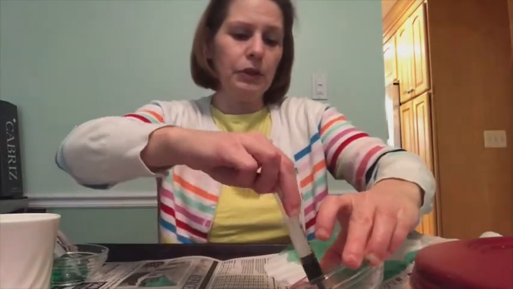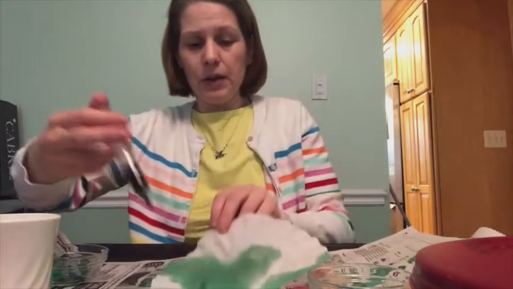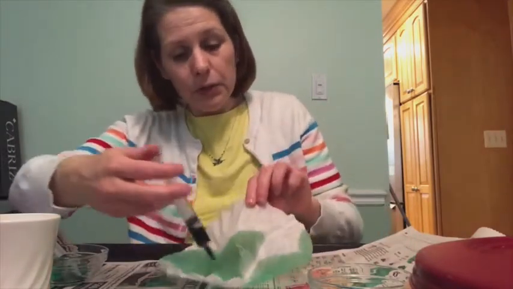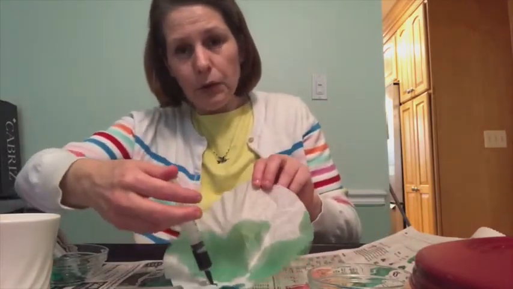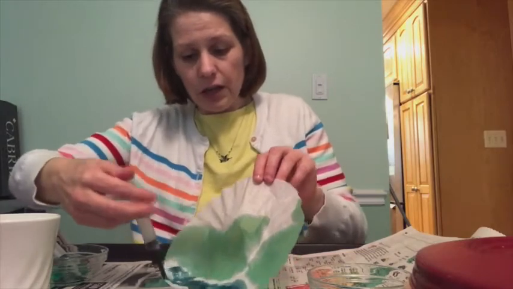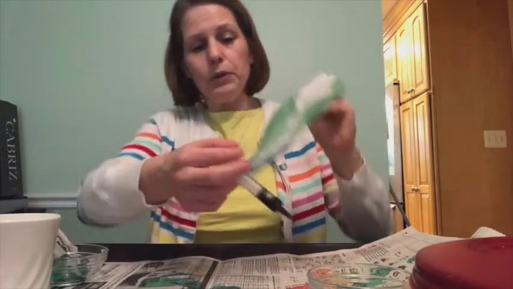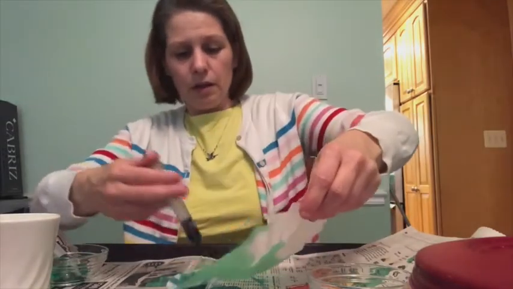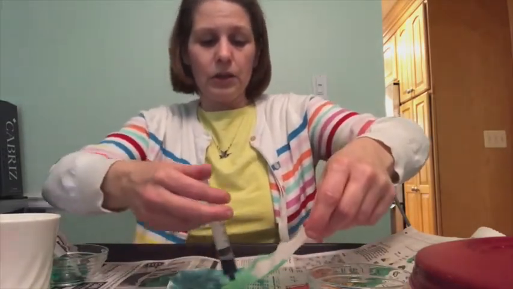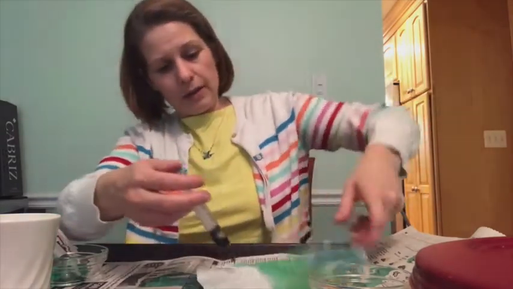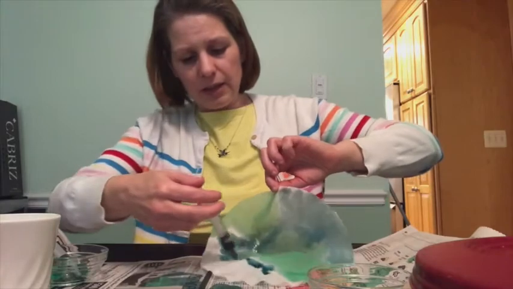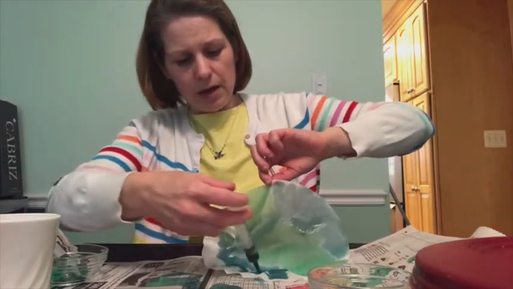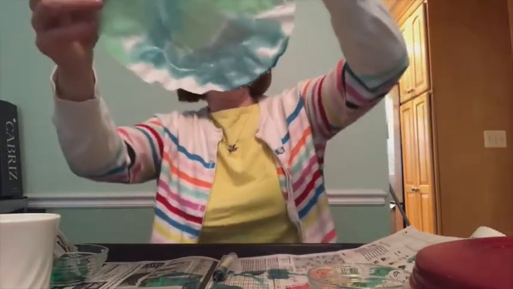I get a bunch of blue in my dripper. And I'm going to do the same thing I did before. Drip a little bit of blue onto the coffee filter and move the blue around, move the coffee filter so the blue sort of rolls where I want it to go. And then I've got some white space down here, so I'm going to drip some more of my liquid and let it drip, drip, drip into the space.